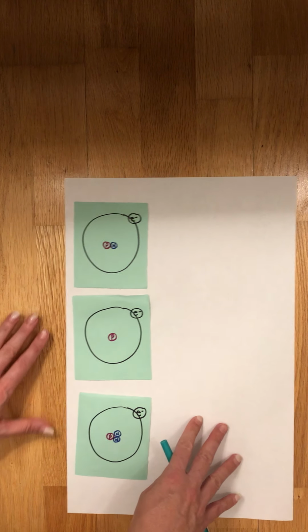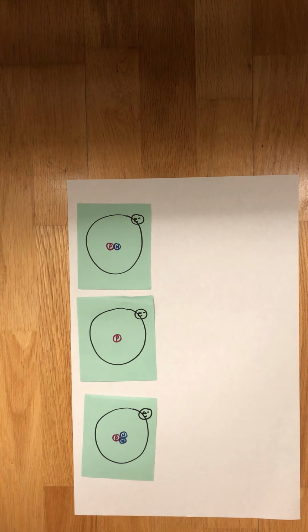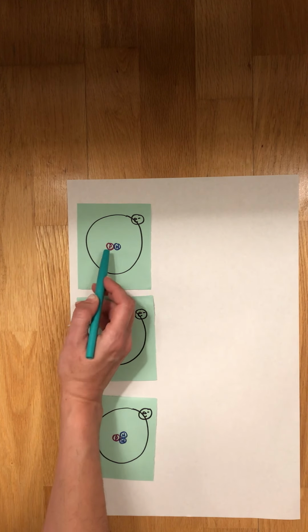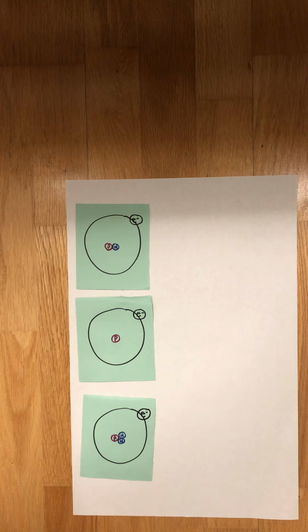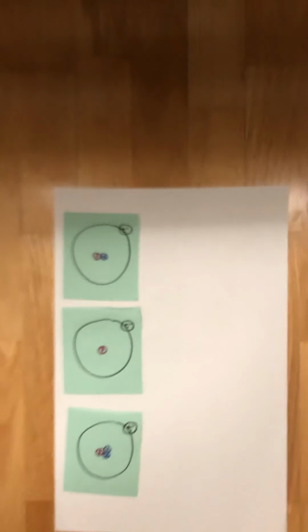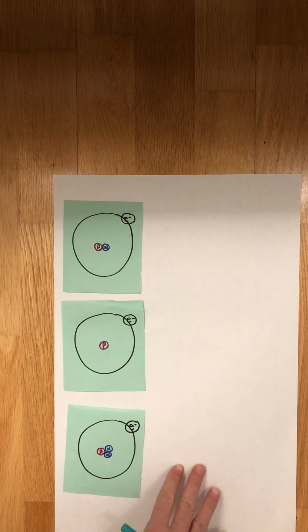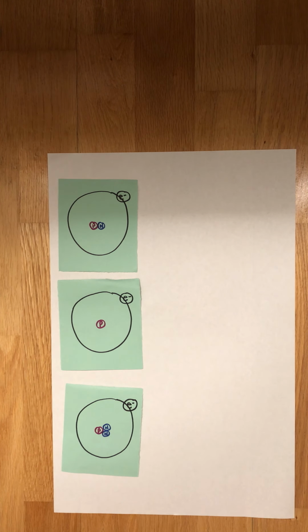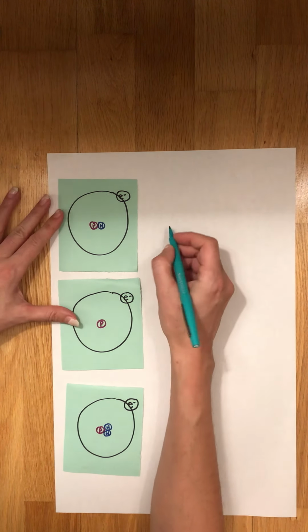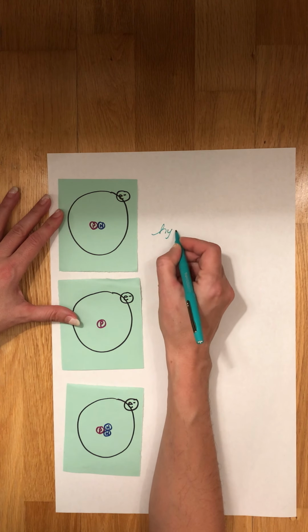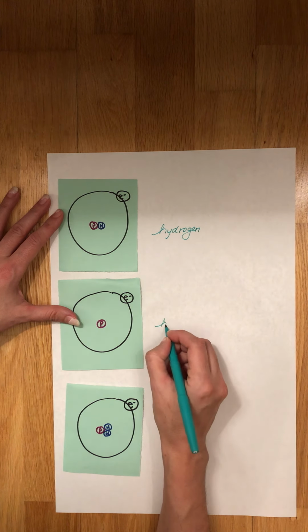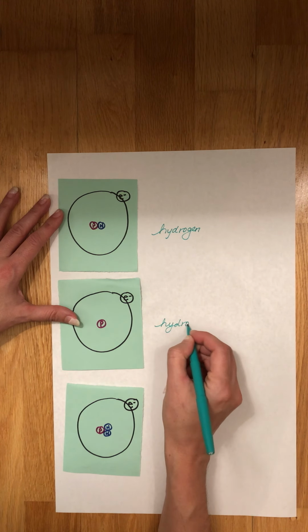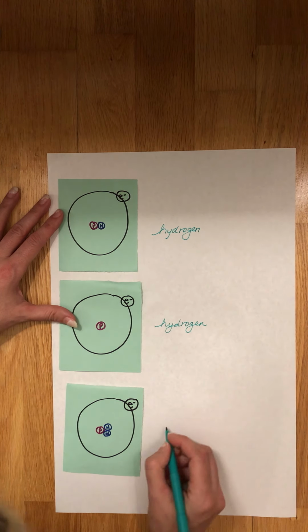So let's see, are these actual atoms of hydrogen? I see one positive proton, one positive proton, one positive proton. So let's zoom in a little bit there. Okay, so I've identified that all of these are hydrogen. Let's go ahead and write that down. We've got hydrogen, we have hydrogen, and we've got hydrogen.